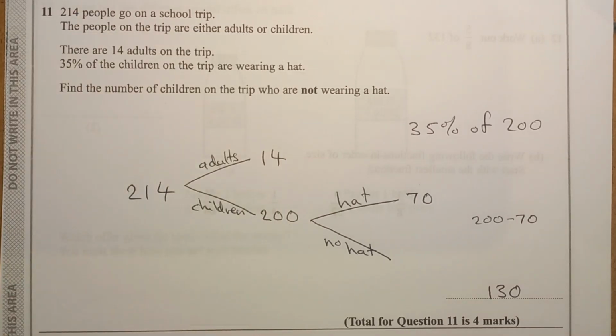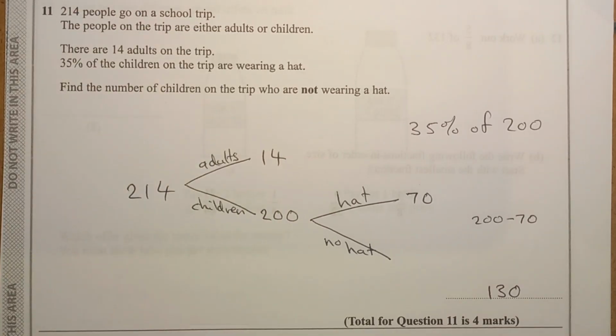4 marks. How you want to lay this out is entirely up to you. You might want to do a table. You might just want to write workings out. I think it's good if you can have some sort of structure, something visual, so you can make sure you don't make any mistakes, or if you do, that it's easy to spot them. But exactly how you do it is up to you, as long as you get down to 130.